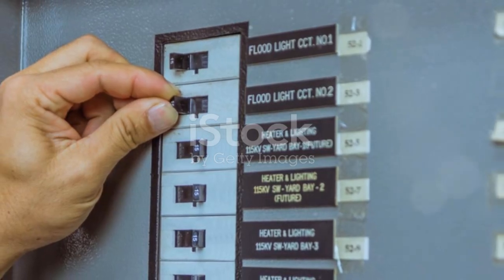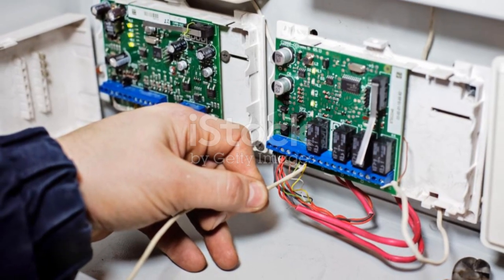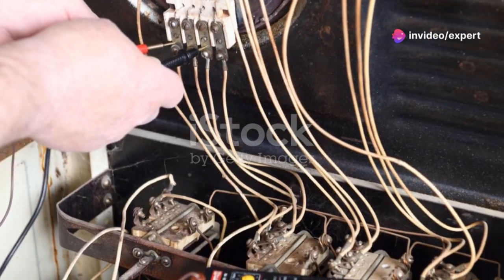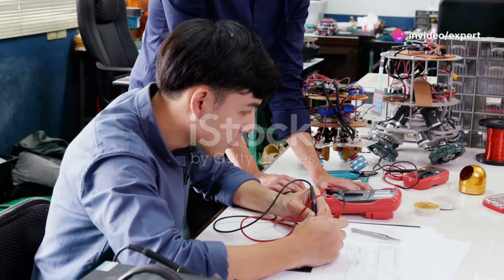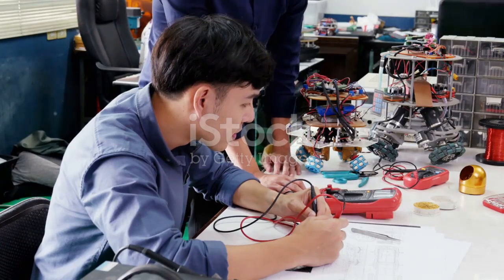Step 1. Turn off all sources except one. For voltage sources, replace them with a wire. For current sources, break the connection. Step 2. Calculate the voltage or current using methods like Ohm's law or Kirchhoff's laws.